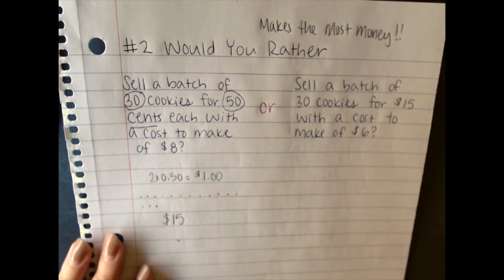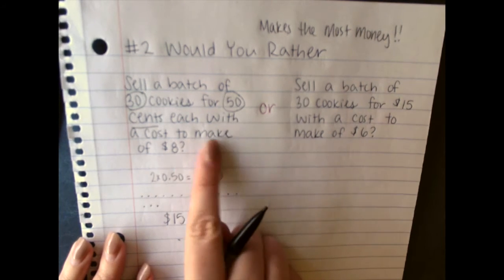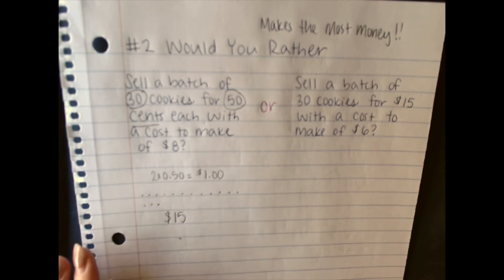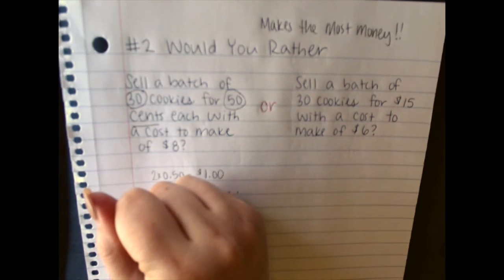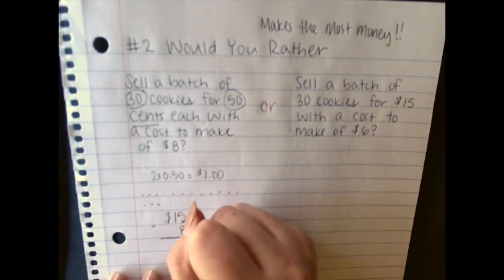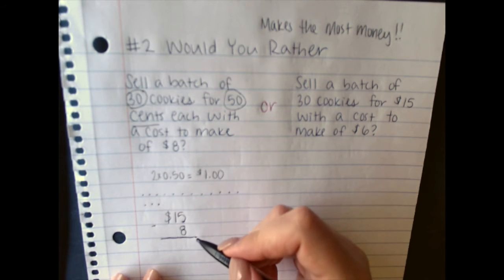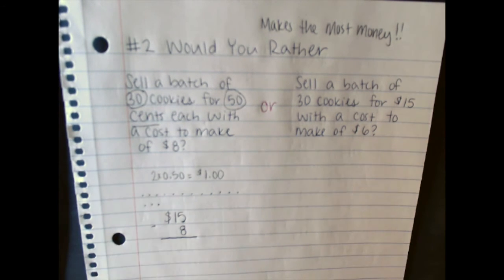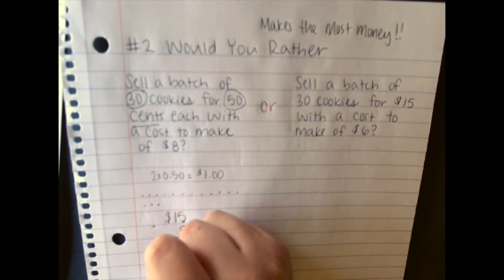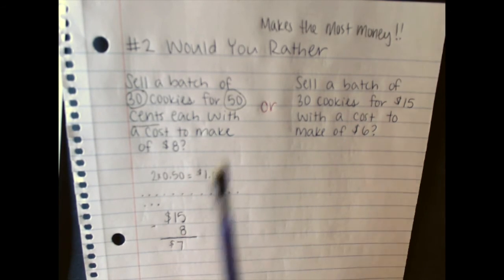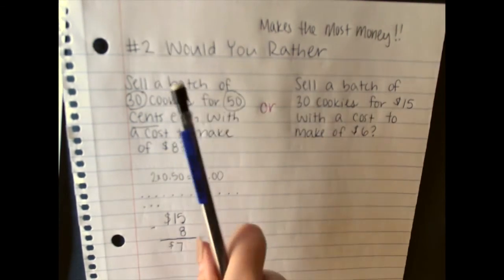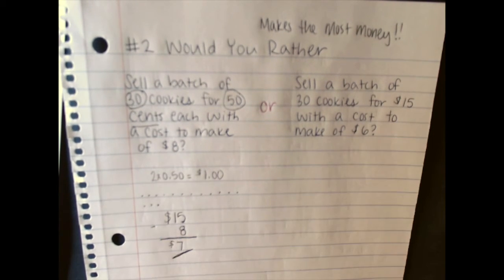I'm not done yet. It's then saying had a cost to make of $8. That means to buy my chocolate chips, to buy my sugar, to buy my mixing bowl, it cost me $8. So I don't have that money anymore. So I have to get rid of it. I have to do 15 minus the $8 I had to spend to make my cookies. So 15 minus 8 is $7. So with this method, I would have made $7.